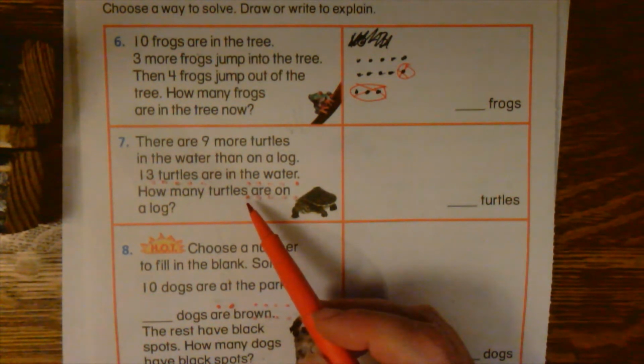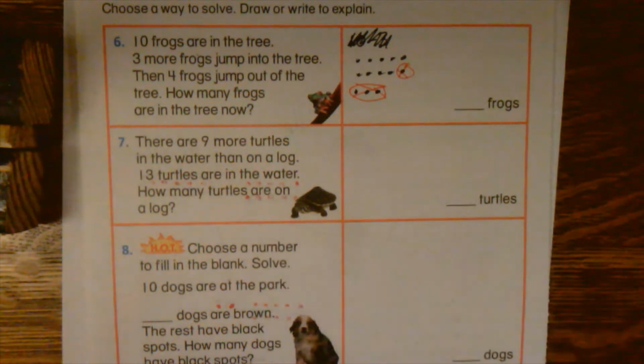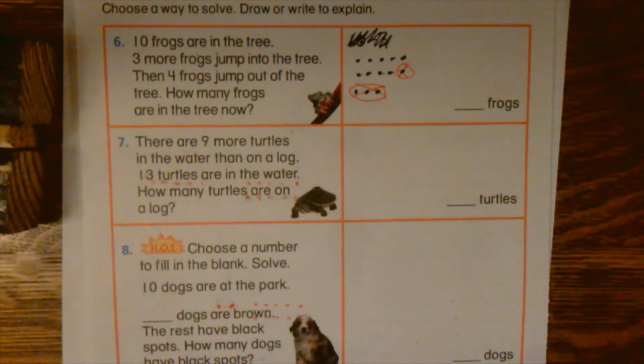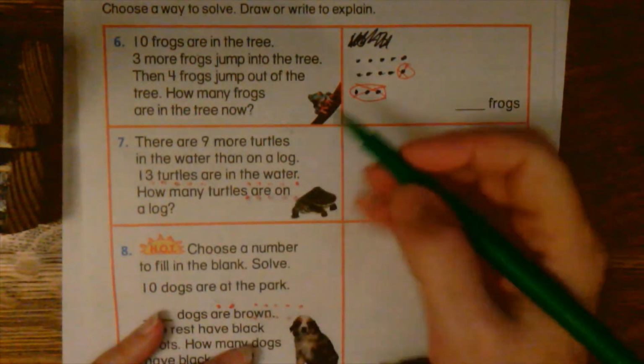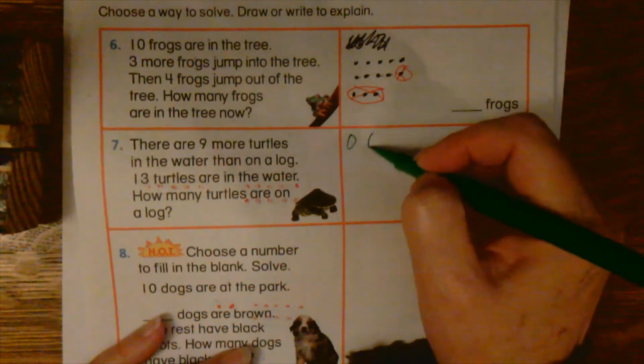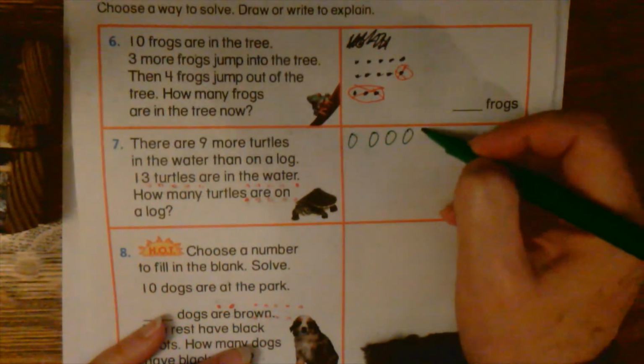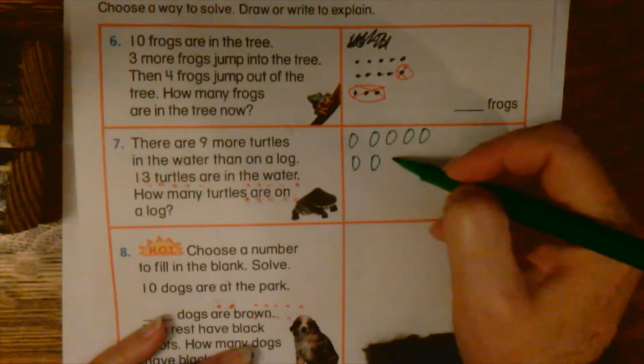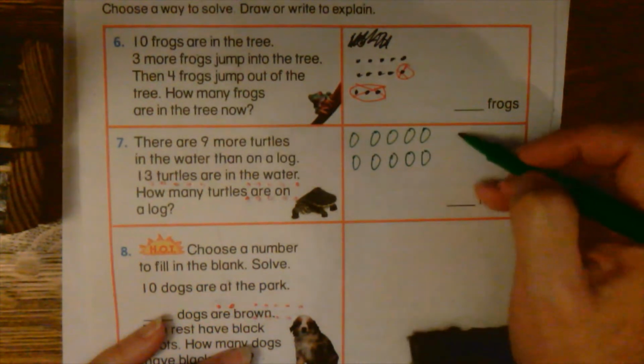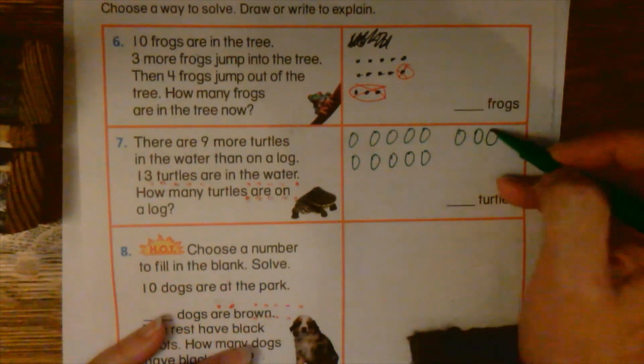Oh my goodness. Okay, let's start with some drawings. All right, here we go. We're drawing turtles. I'm going to get my green marker. All right. 13 turtles are in the water. I'm going to draw that first. 1, 2, 3, 4, 5, 6, 7, 8, 9, 10, 11, 12, 13.